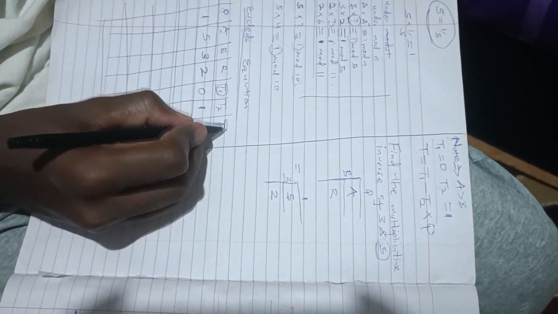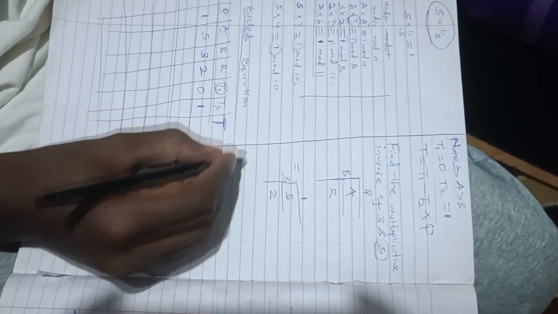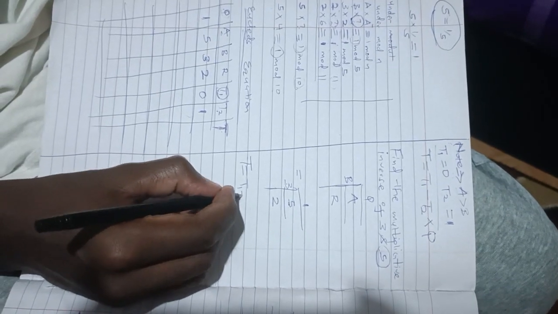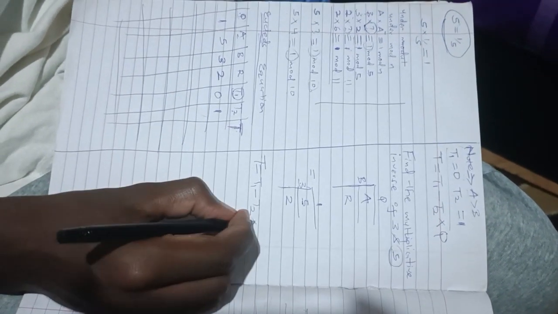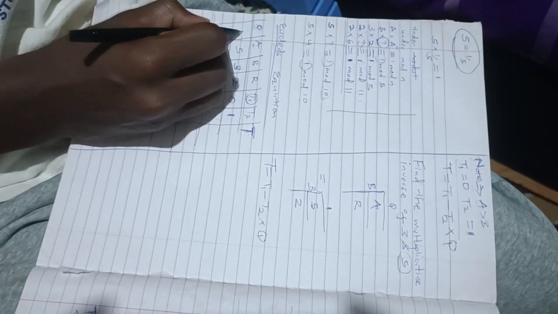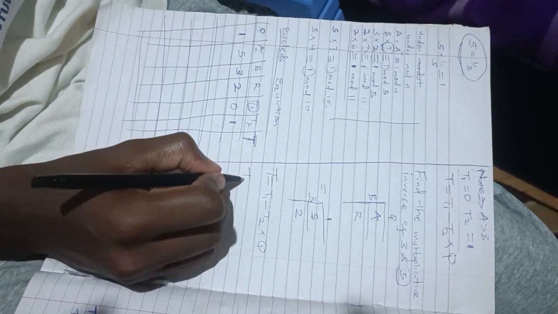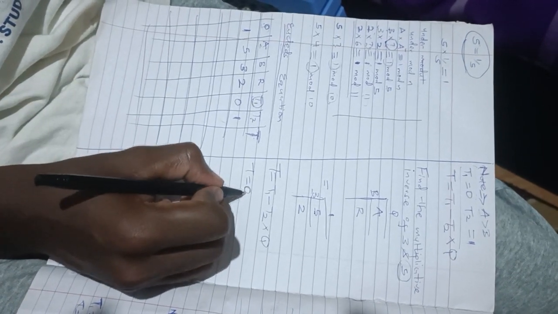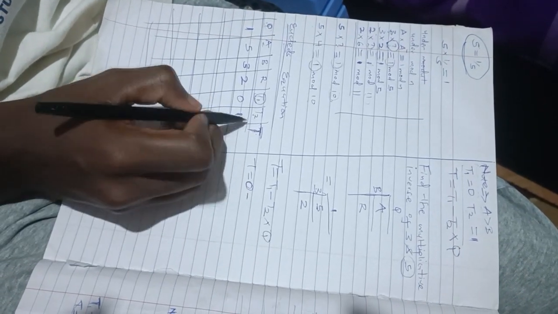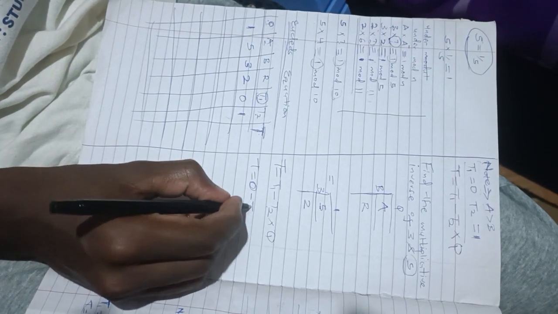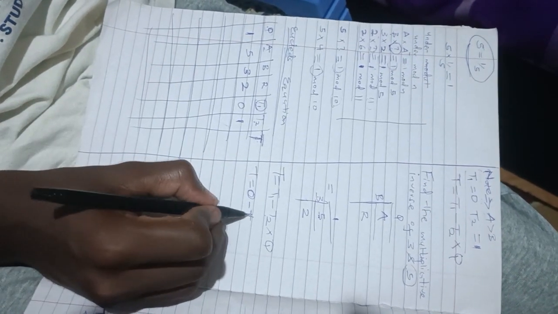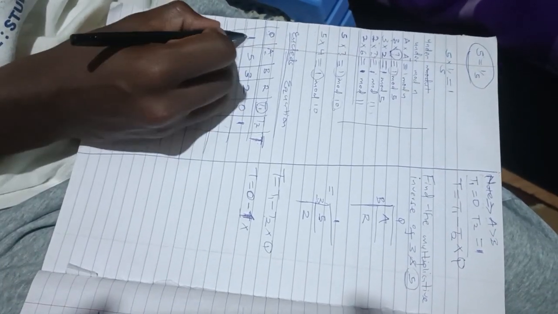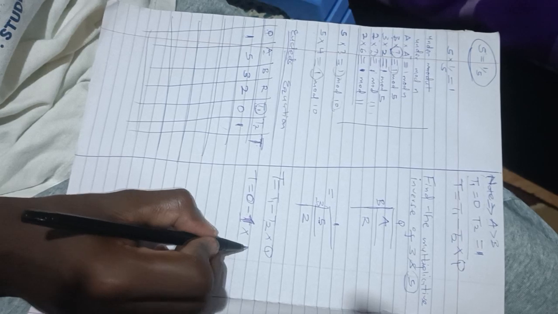So for us to calculate the value of T, we take T equals T1 minus T2 multiplied by the quotient, which is 1. So T equals T1, which is 0, minus T2, which is 1, multiplied by the quotient, which is 1.